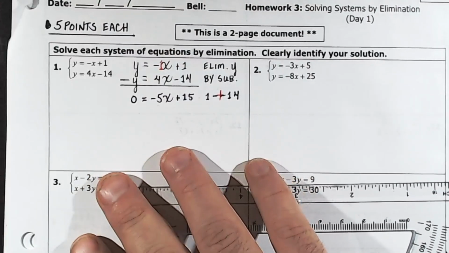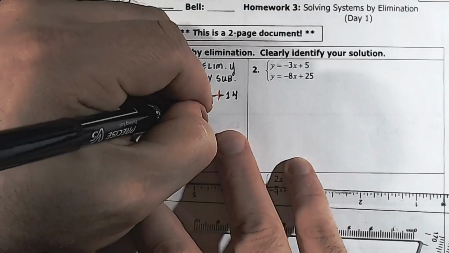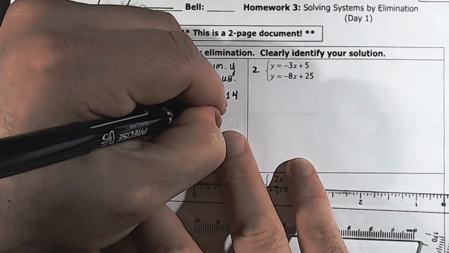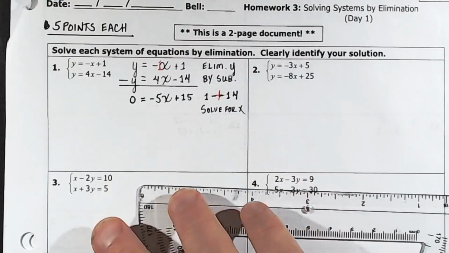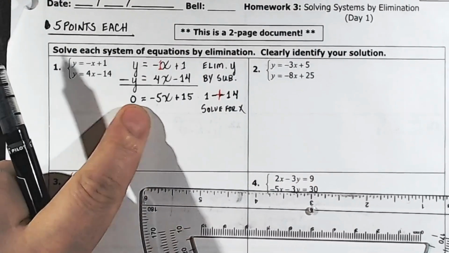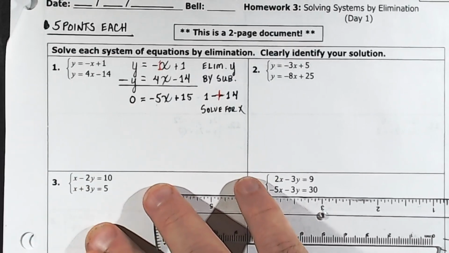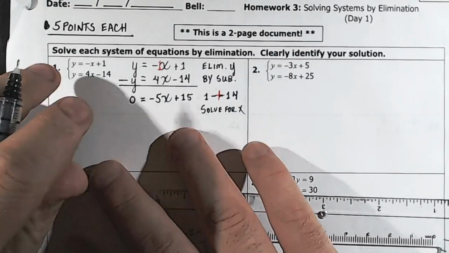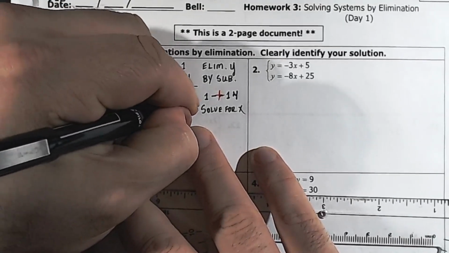And from here, we solve for x. So now I'm going to solve for x. I have 0 equals negative 5x plus 15. If I want to get x by itself, I have to do a reverse order of operations and start by subtracting 15 from both sides.